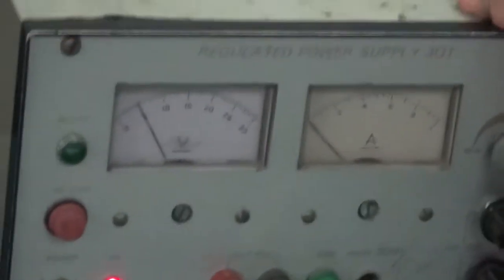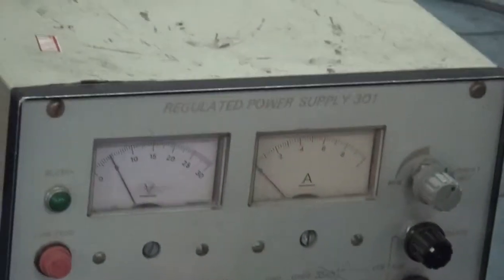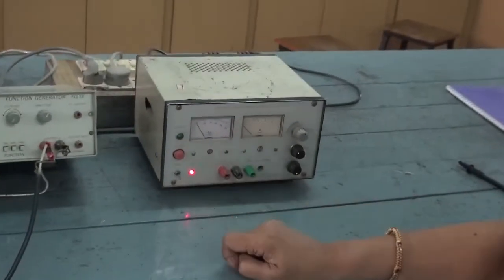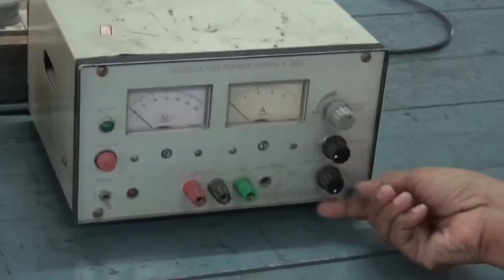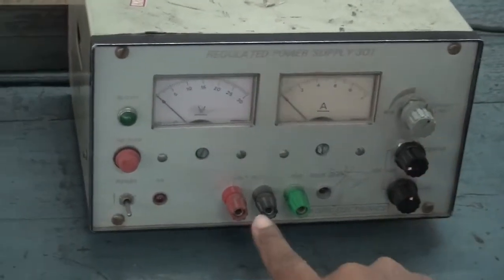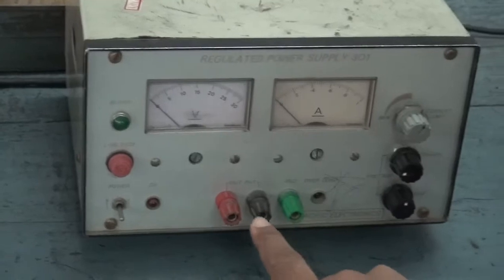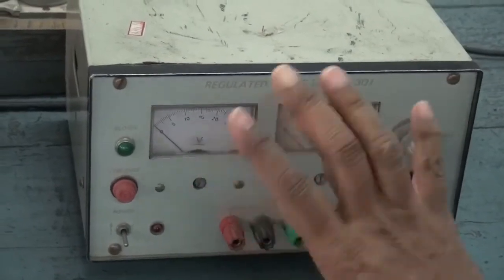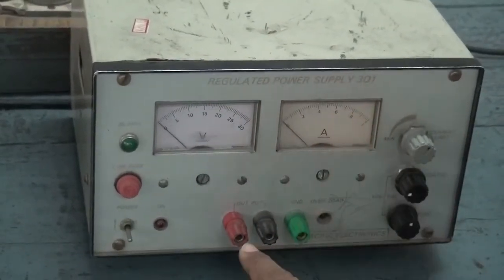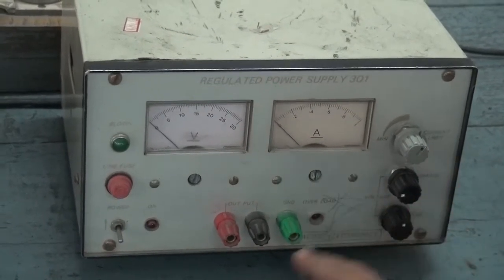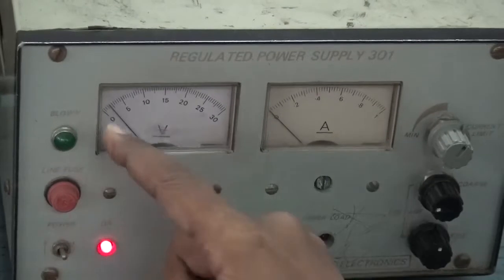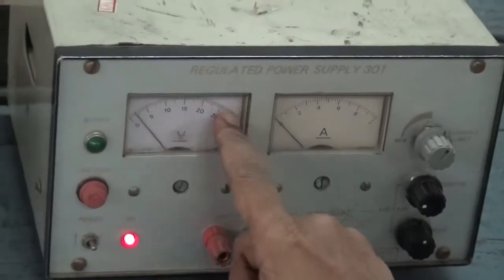Next we have the next instrument called the regulated power supply. You have a positive here, negative here and the ground here. Initially it is switched off. This is for voltage change, coarse and fine. Whatever your connections, if you have to give the power supply, this is DC. Regulated power supply means you are getting a DC voltage. This is the positive, this is the negative. The ground we leave it, switch on the power supply, and this is the scale you are going to read.